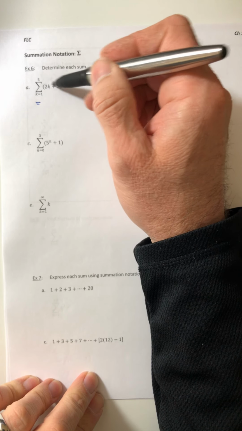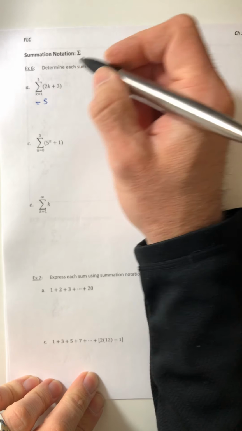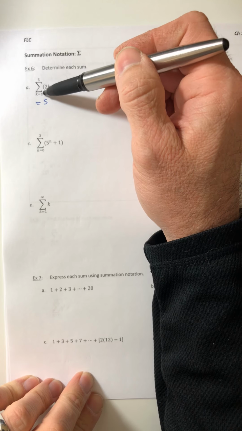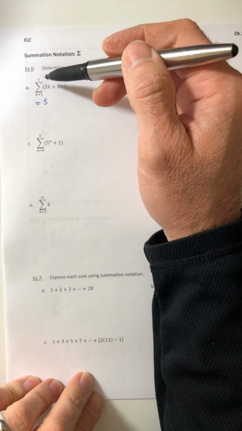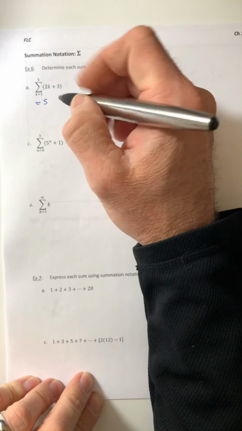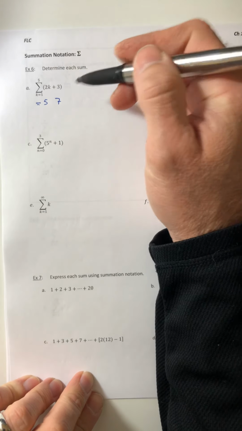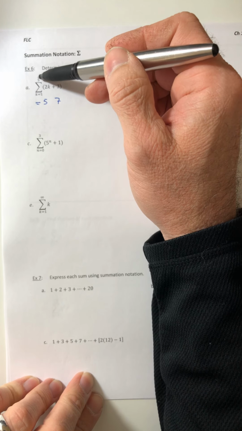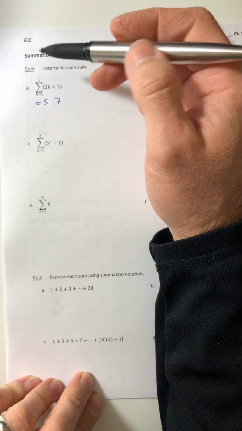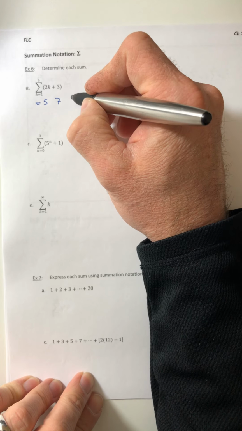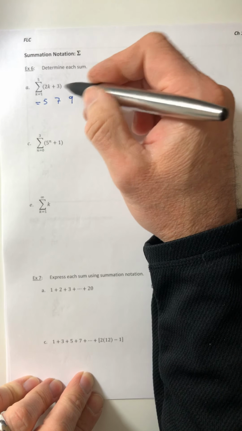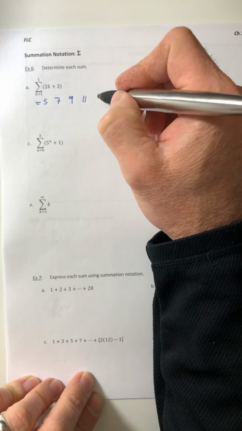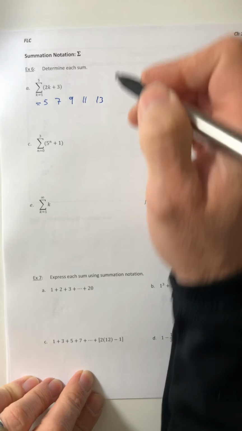So 2 times 1 is 2, plus 3 is 5. Then you're going to take k equals 2 and plug that in there. So if I plugged in 2 for k, I get 7. And you're going to keep doing that, so plug in 3 and then go all the way up, and the last number you plug in is 5. So if I plug in the 3, I get 9. Plug in the 4, we get 11. And if I plug in the 5, I get 13.